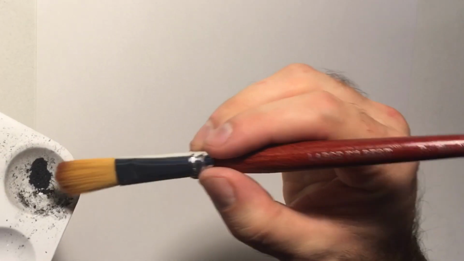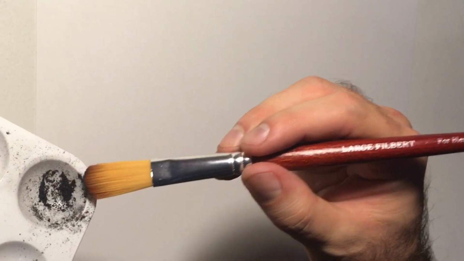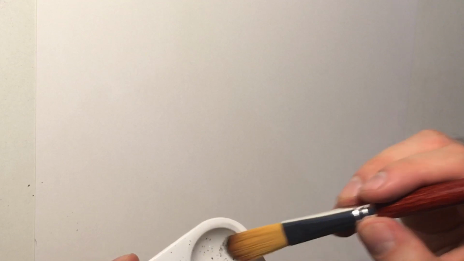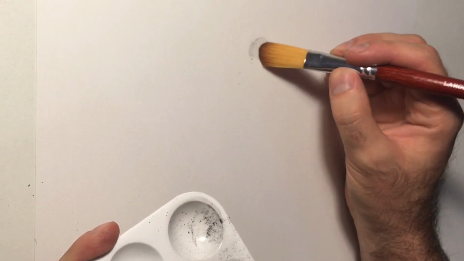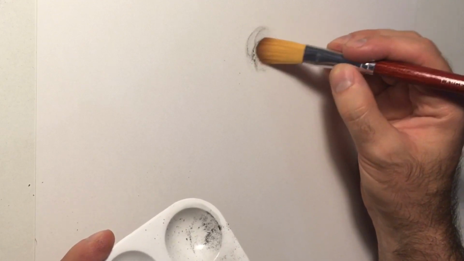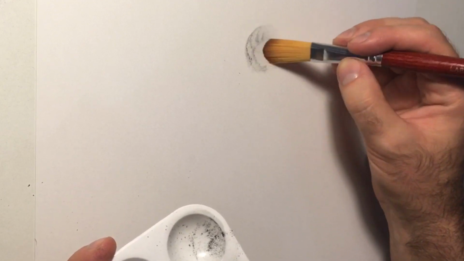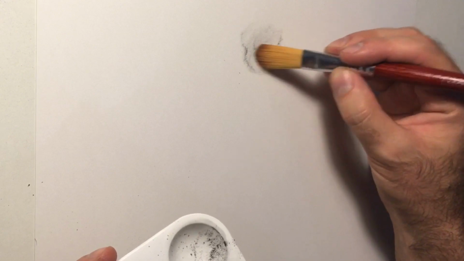So all I'm going to do is take a little bit with this brush here, and I'm going to start to move some of it on the Bristol board, just like this.